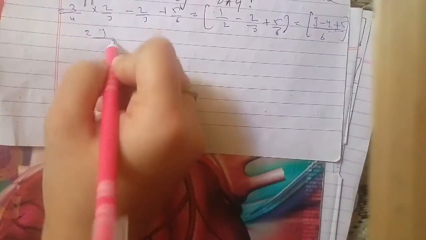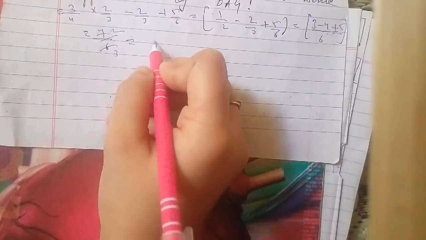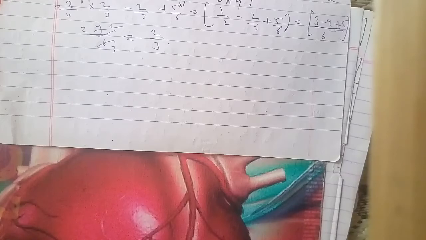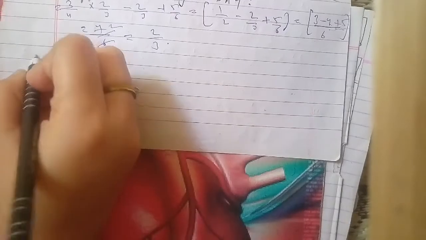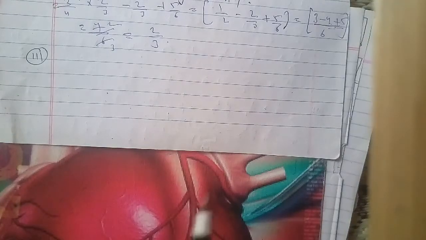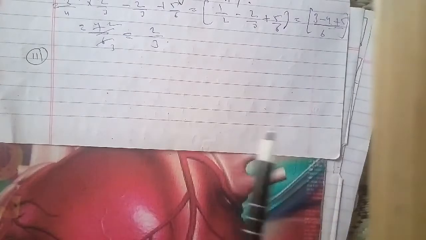Now we'll go ahead further to another question, which is the 111th question of the session. A student was asked to solve the fraction 7 by 3 plus 1 by 2 of 5 by 3 upon 2 plus 1 upon 2 by 3, and his answer was 1 by 4. By how much was his answer wrong? You have to solve it and find it out. This has been asked in your in-depth question paper, so that is also an important one.